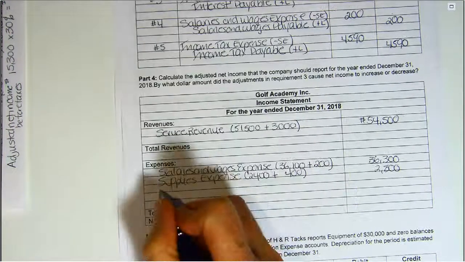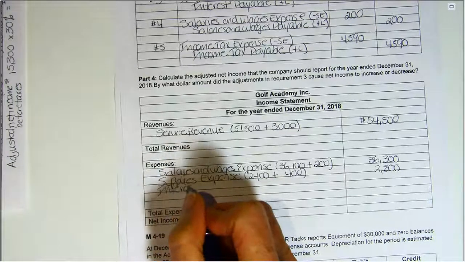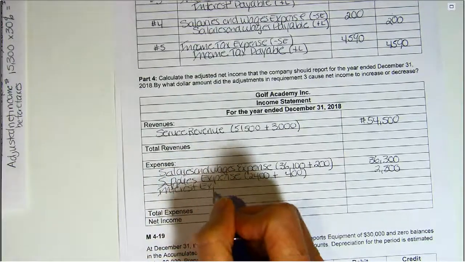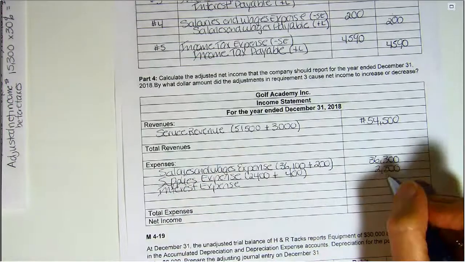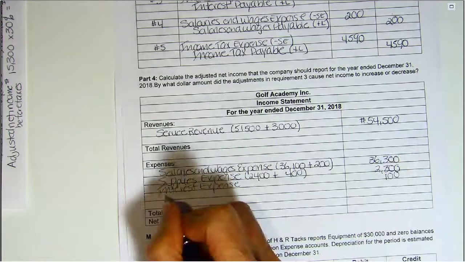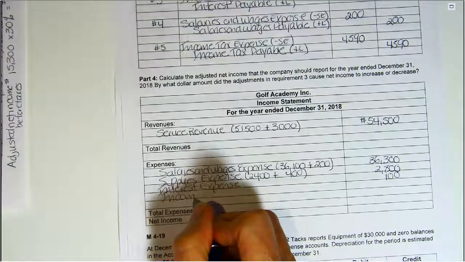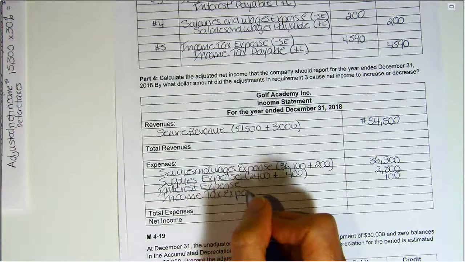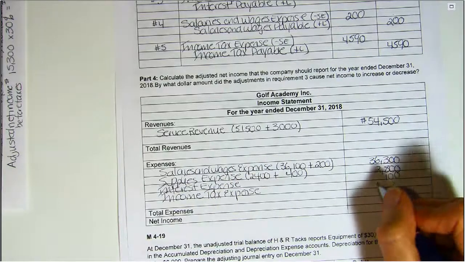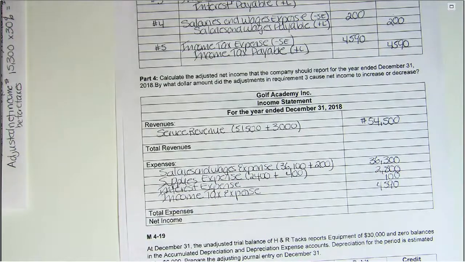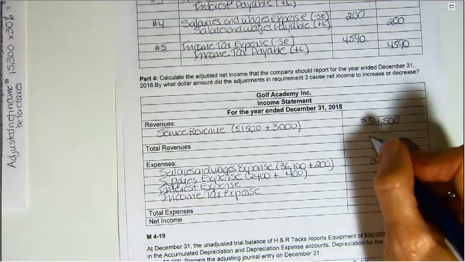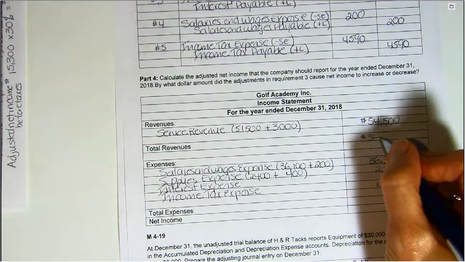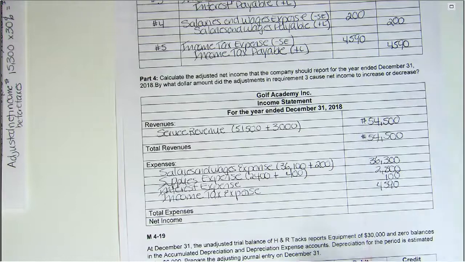So let's add interest expense, $100, and income tax expense, $4,590. Our total revenues come to $54,500.